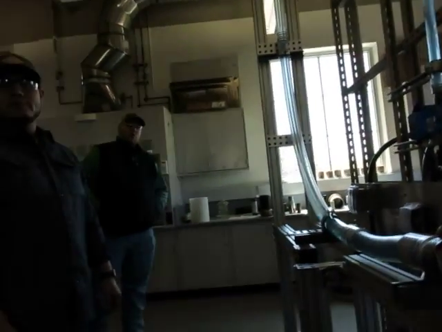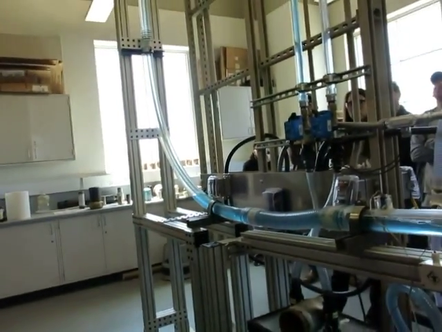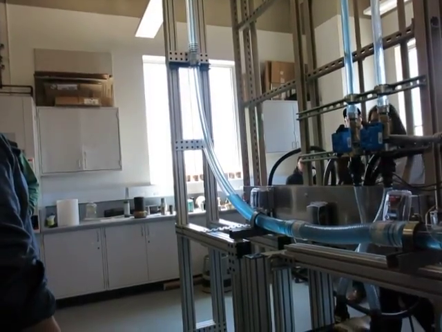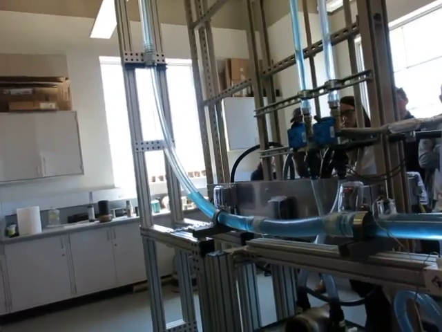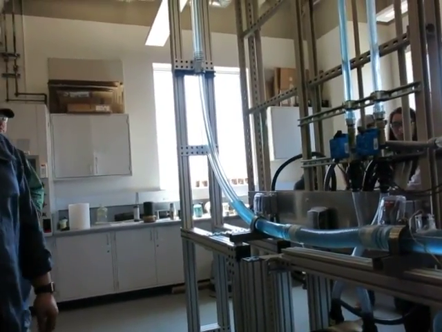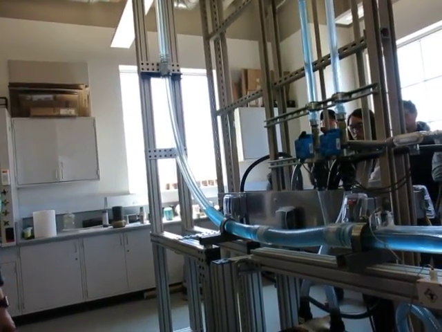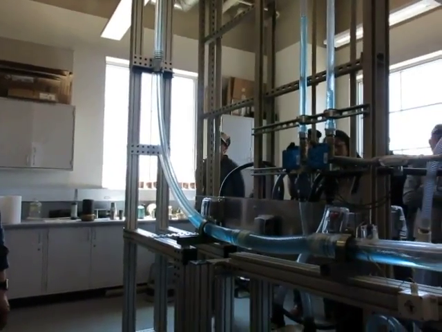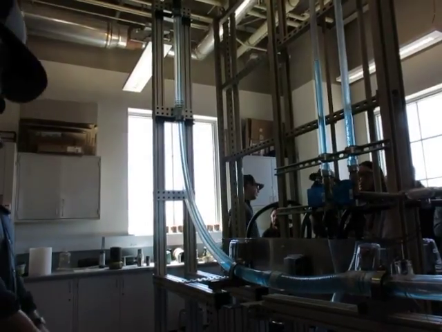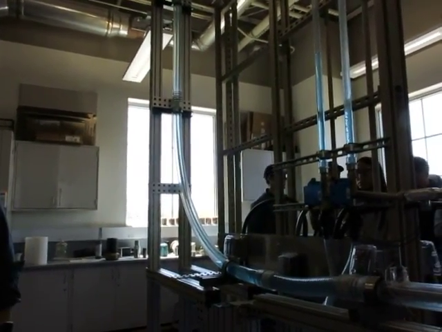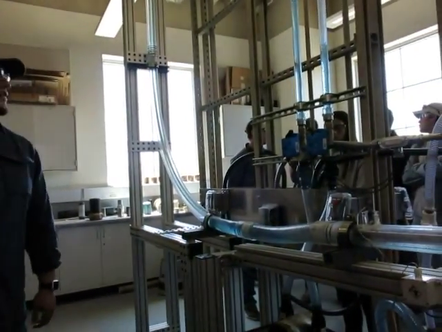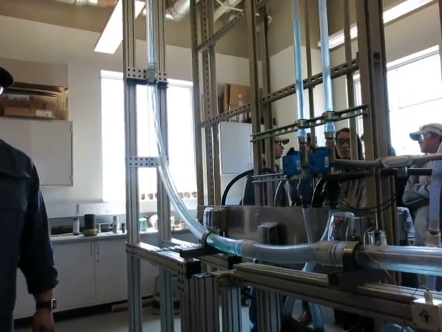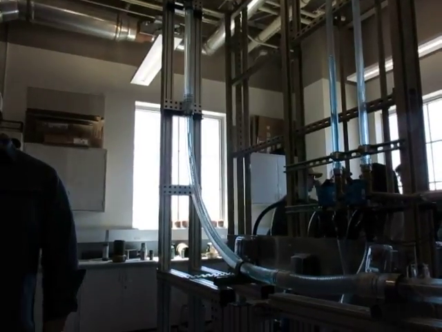Can you move a little bit? Okay. Maybe we have some gas going in. Okay. So we open some more gas. Now we have some gas. And look at what happened. So it moved everything very quick.